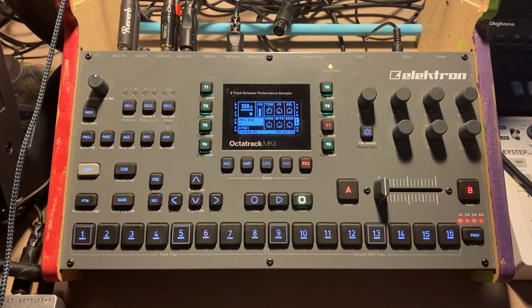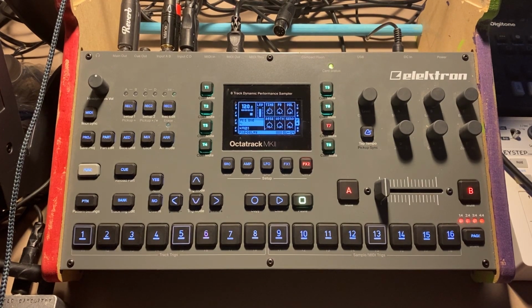Hello, fellow Octa children. Today we are going to talk about template projects. They will vastly improve your workflow and overall make you want to pull your hair out much less.